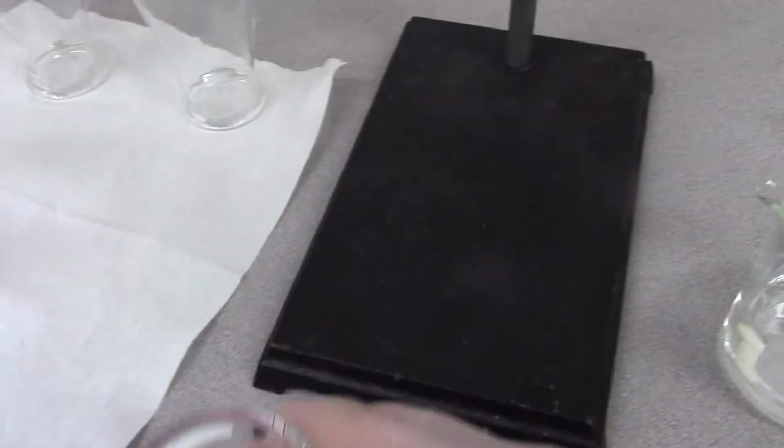I'm actually going to move this and take some of the KHP out. Okay, so we're measured pretty much at 0 now.